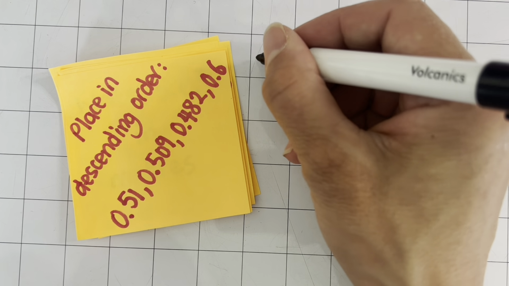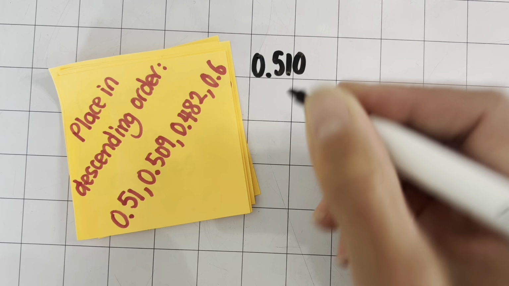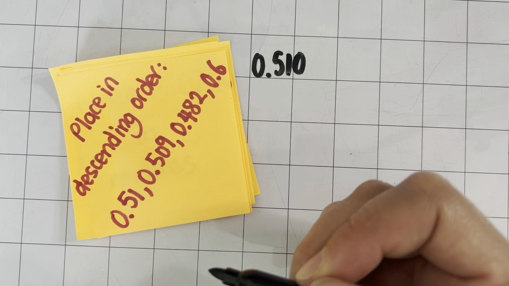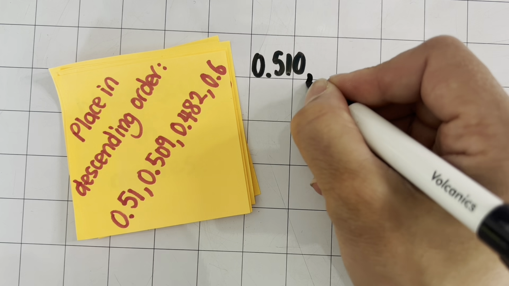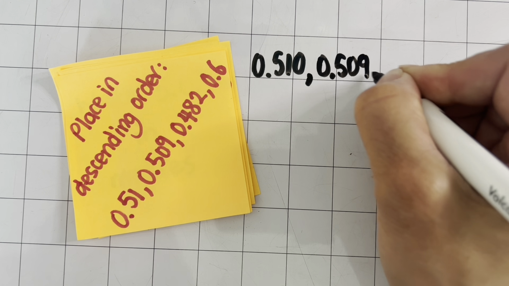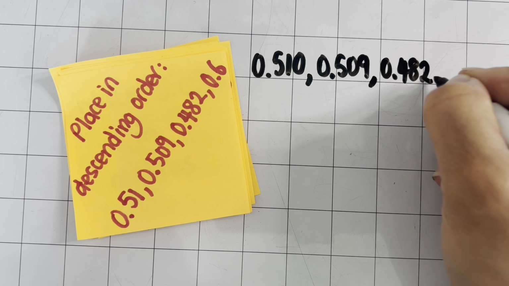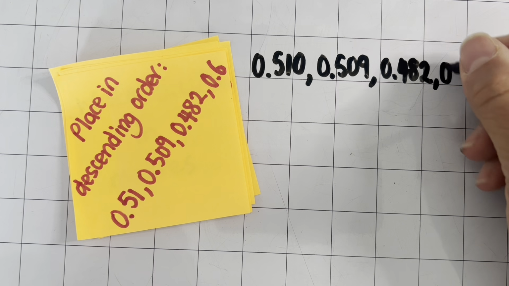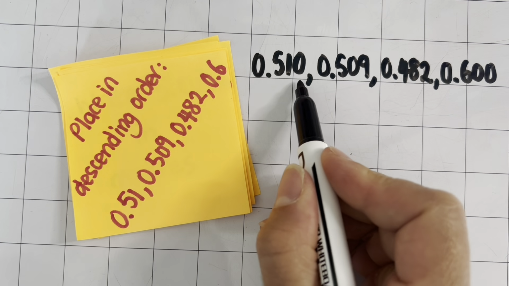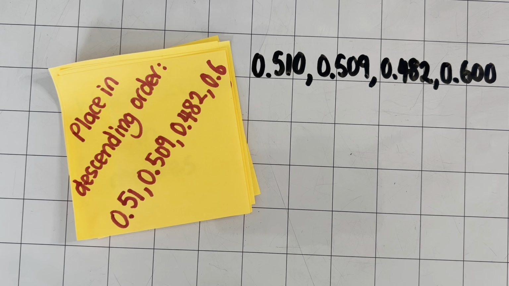And we do this by placing a 0 on the end to make them have the same number of digits. Now we have 3 digits after the decimal point on all of the numbers.